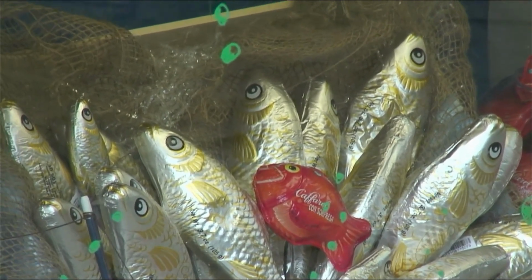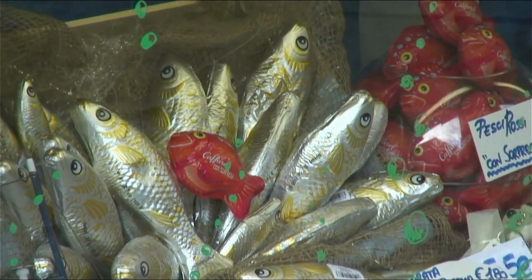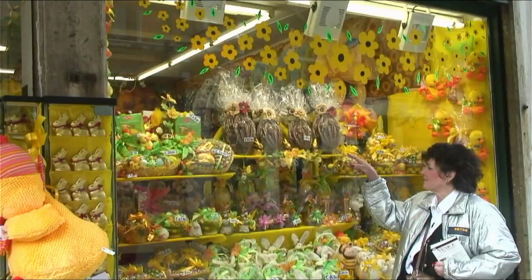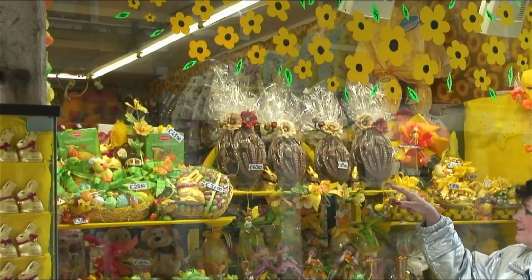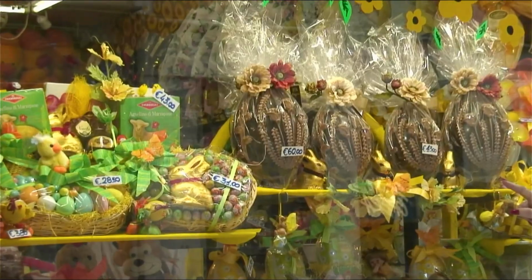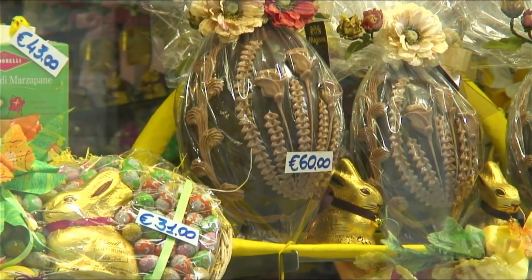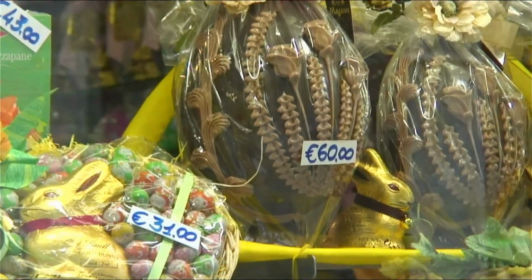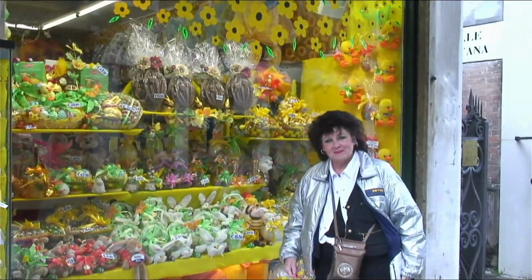The small one is €180, the big one is €490. €60. And Dorothy up there wants their chocolate egg. That's the one I want. He wants a €60 chocolate egg. About $100 for that, right? Yeah. That's the one I want.